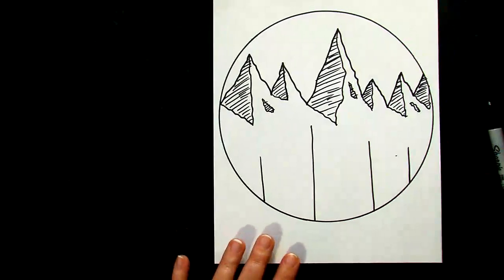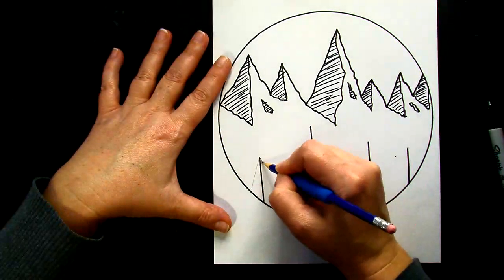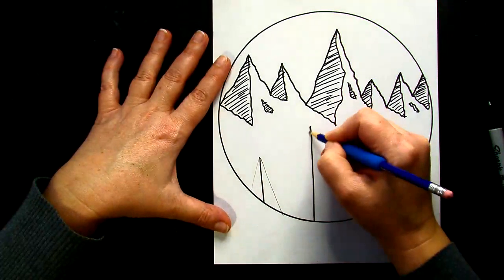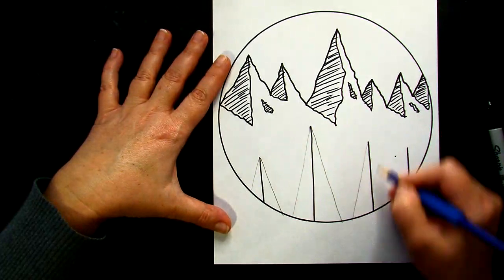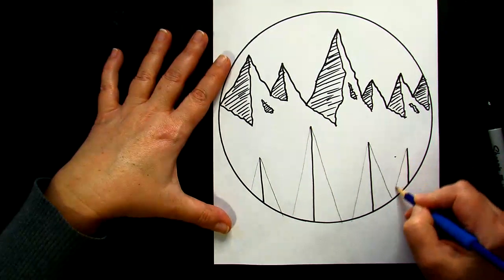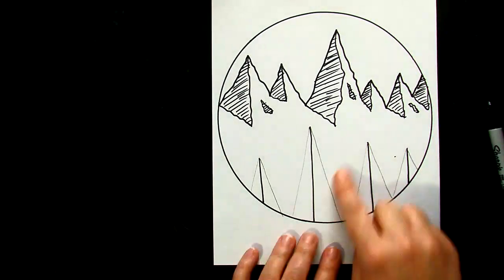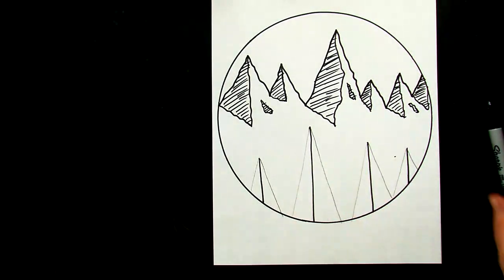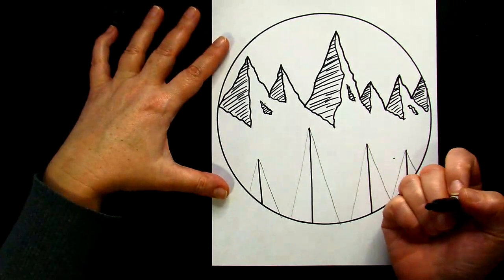And then I'm just going to use my pencil here. I'm going to draw a guideline. So I'm turning these into long skinny triangle shapes to get the shape of that tree. And they can overlap each other. That's fine. I could add more in the middle in between these if I wanted to. And the next step is to fill these in.